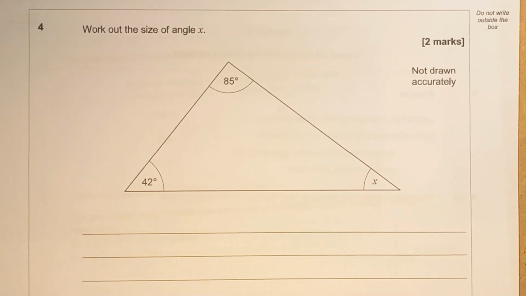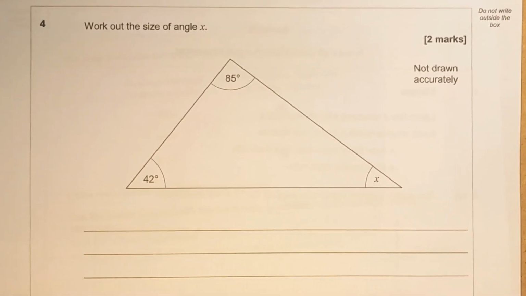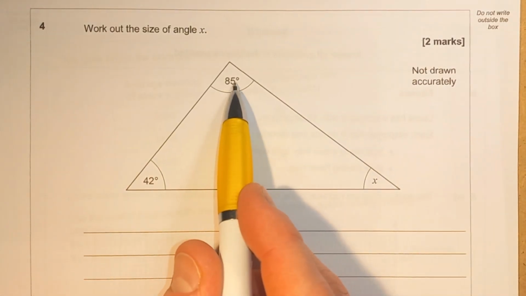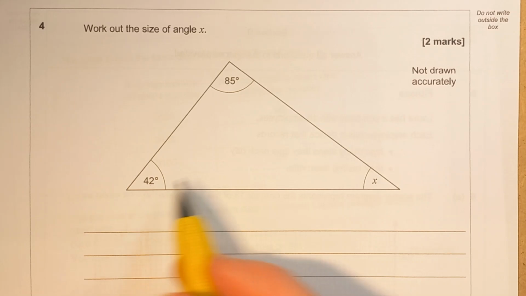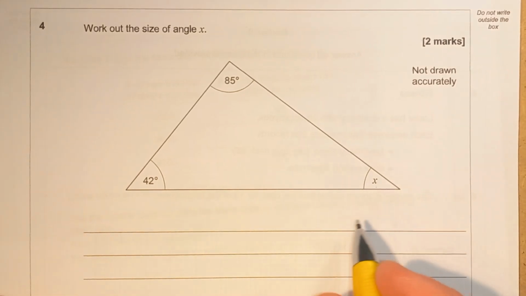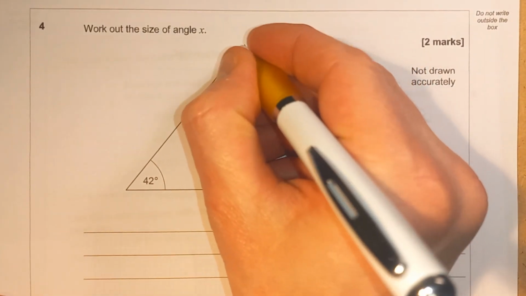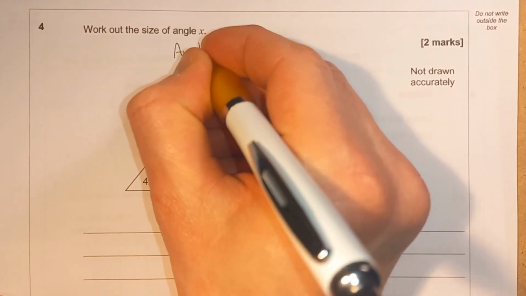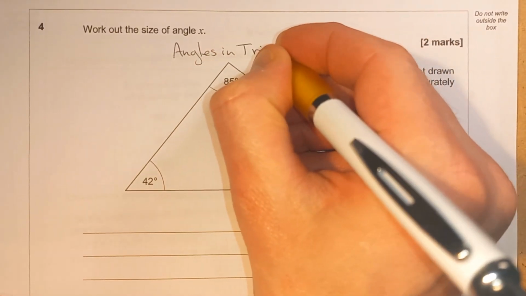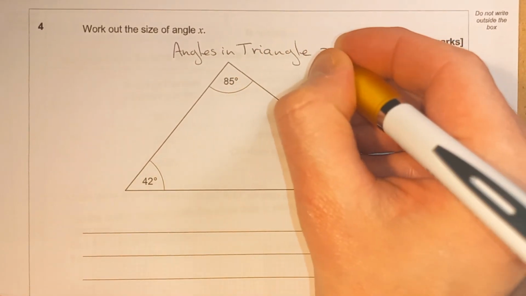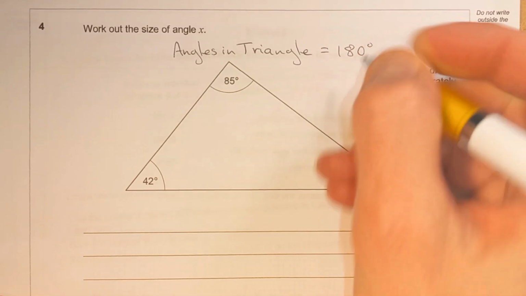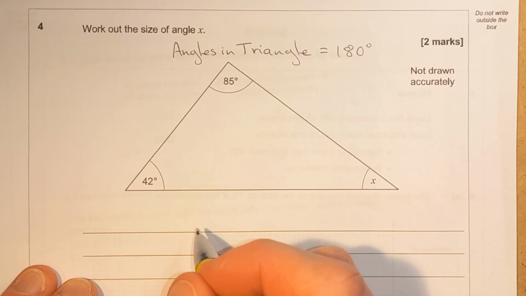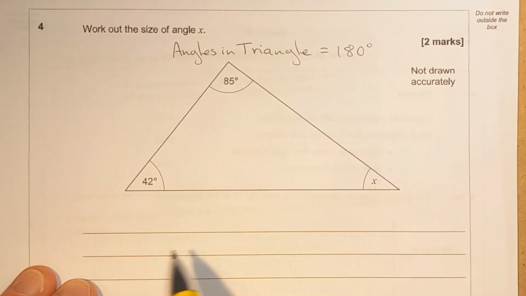Question 4. Work out the size of angle X. So we've got this angle is 85 degrees, this angle is 42 degrees, and this is X down here. Now, what we need to know is that the angles in a triangle add up to 180 degrees. So if we know 2 of them, we can take that away from 180 degrees and see what's left.